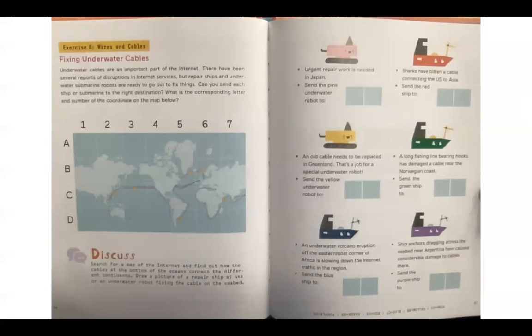An old cable needs to be replaced in Greenland. That's a job for a special underwater robot. Send the yellow underwater robot to. A long fishing line bearing hooks has damaged a cable near the Norwegian coast. Send the green ship to. An underwater volcano eruption off the easternmost corner of Africa is slowing down the internet traffic in the region. Send the blue ship to. Ship anchors dragging across the seabed near Argentina have caused considerable damage to cables there. Send the purple ship to.